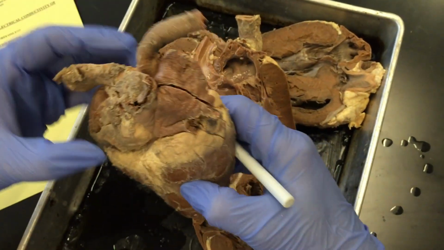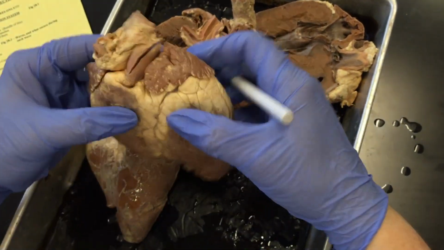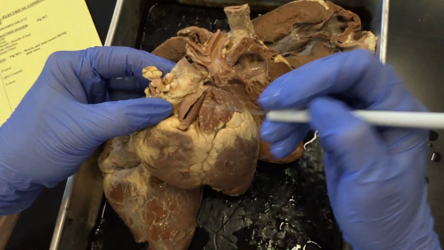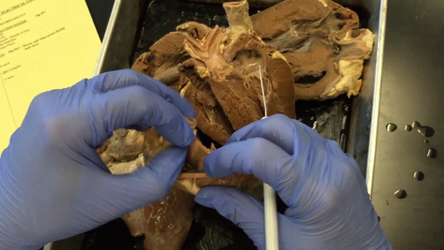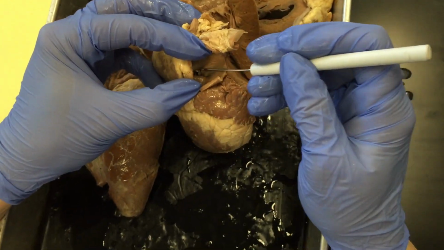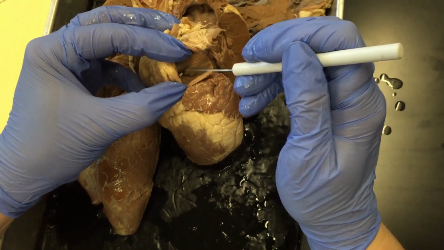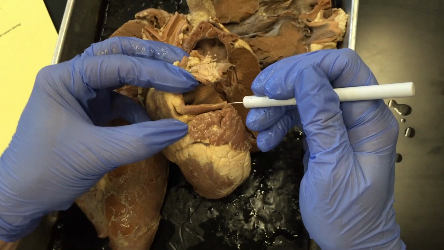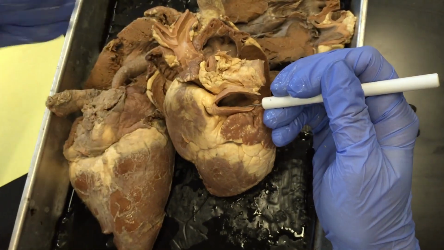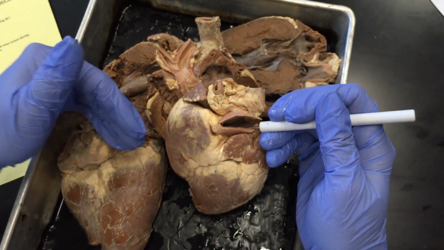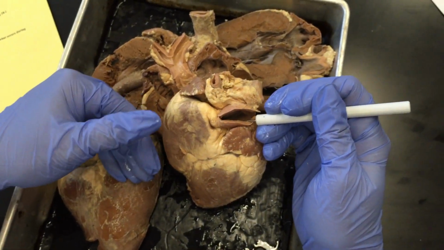On the anterior side of the heart, I will find my pulmonary trunk. Inside of the pulmonary trunk, and you may not be able to see this, you might just have to believe me, are the pulmonary semilunar valves. So I have two semilunar valves, one in the pulmonary trunk and one in the aorta. I have two AV valves, a right AV valve and a left AV valve.